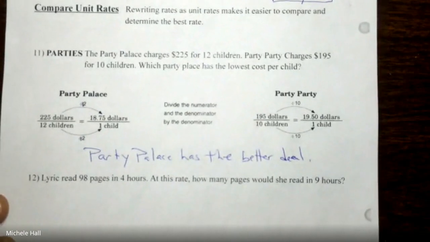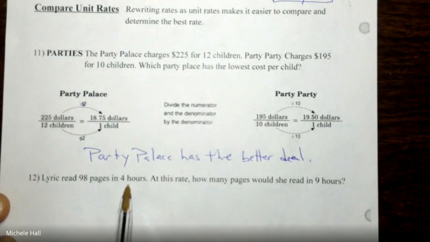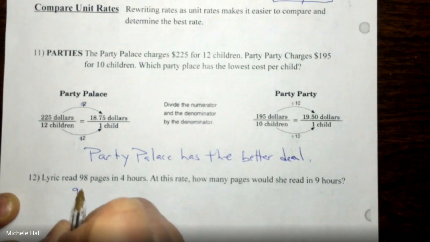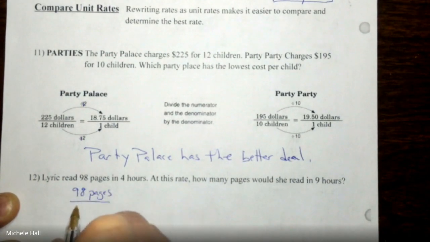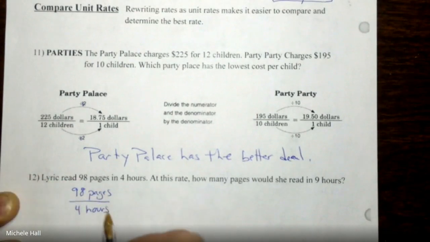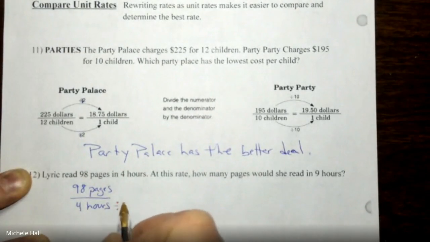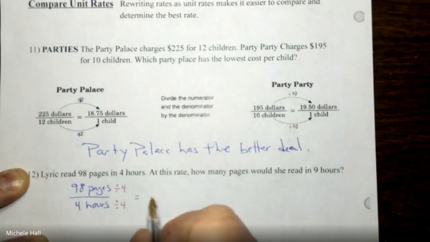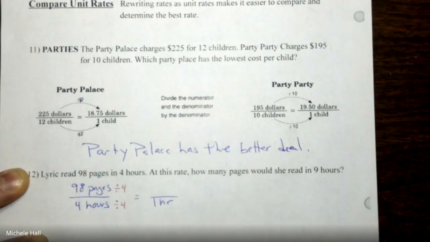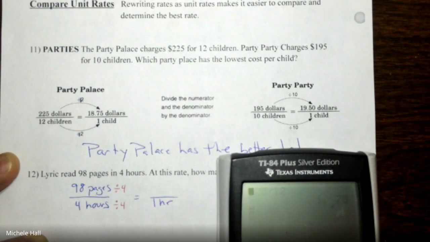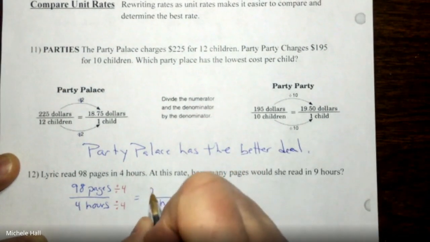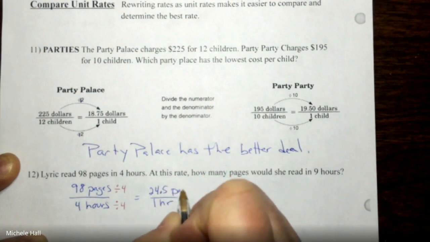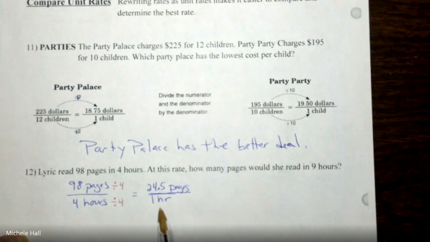Now let's try this ourselves. Lyric reads 98 pages in 4 hours. At this rate, how many pages would she read in 9 hours? So let's figure out how much she does in 1 hour. We have 98 pages per 4 hours. How much can she do in 1 hour? So we're going to divide by 4. And figure out per 1 hour, how much does she read? We have 98 divided by 4. She reads 24.5 pages, 24 and a half pages. Okay, so that's how much she can read in 1 hour.